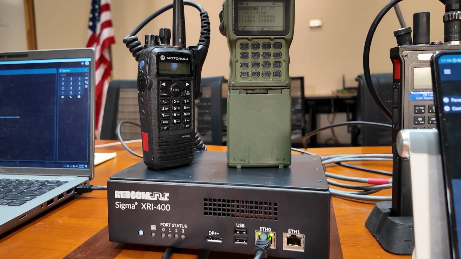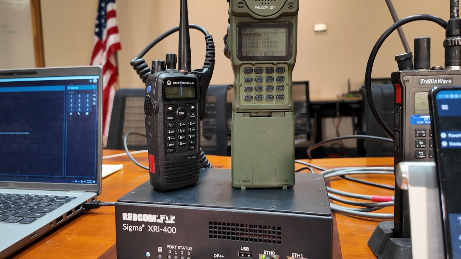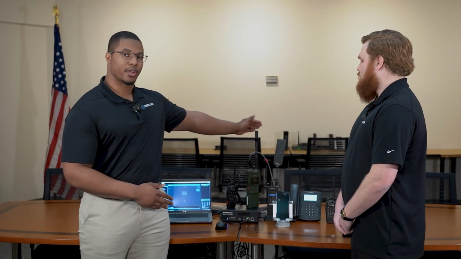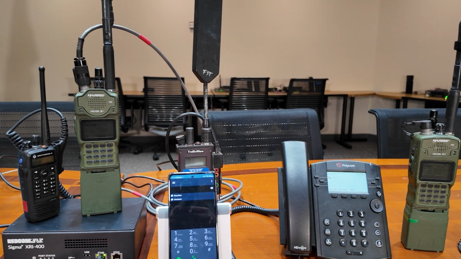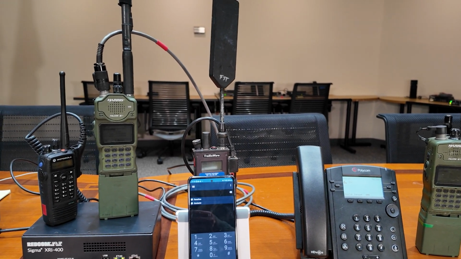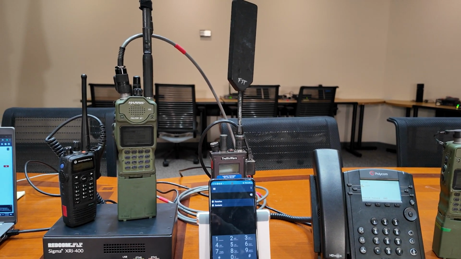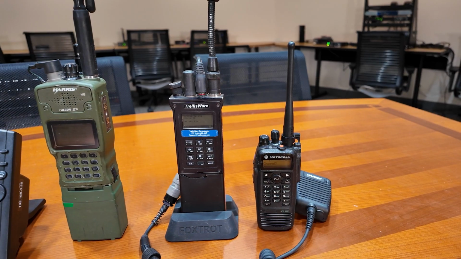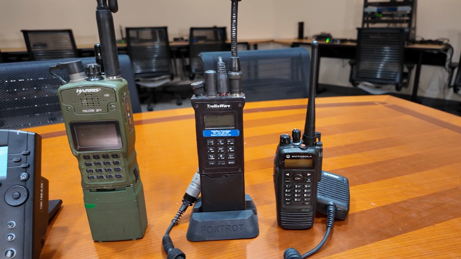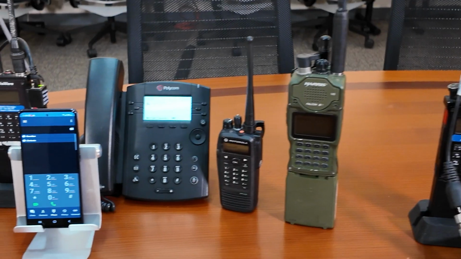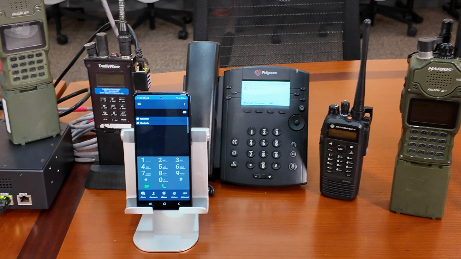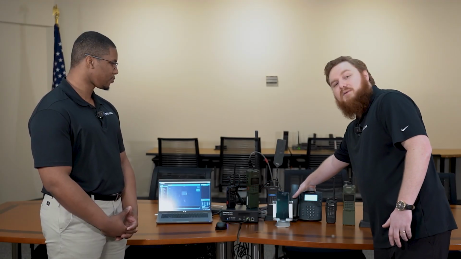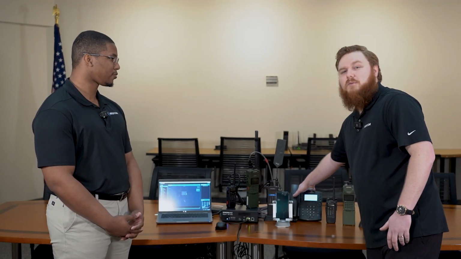A Motorola Black radio that is a digital waveform. Our L3 Harris Green Gear radio that is an analog waveform. And our Trellisware TW950 Shadow hosting the TSM waveform. And on the right side here, we have our distant outstation radios that link with our donated radios connected to the XRI. And we also have our Android smart device hosting the Sigma client for Android and a Polycom SIP desk phone that we'll also be using for communications.